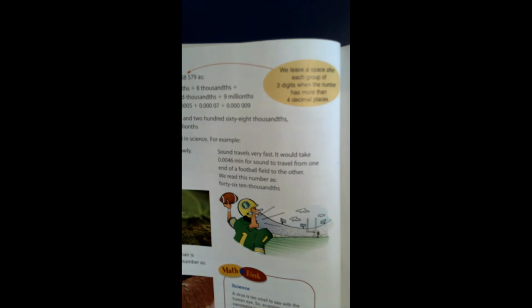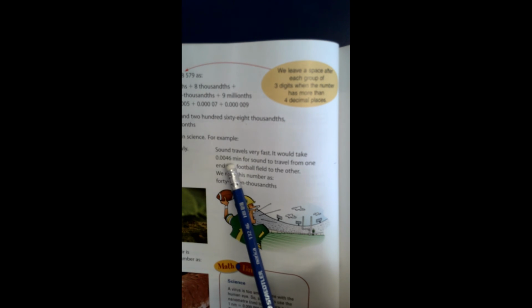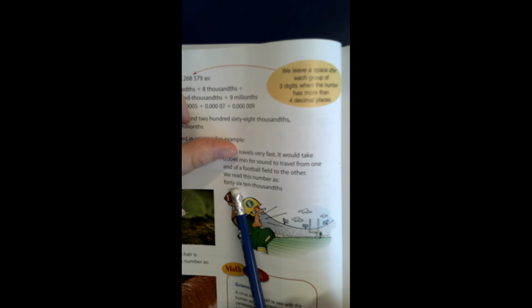Another place that you can see decimals is sound. Sound travels very fast. It would take, we have a decimal here again, for sound to travel from one end of the football field to another. Now, how would we read that decimal? So sound travels so fast that it takes less than 1 second to travel. We're going to read this decimal as 46 ten thousandths.